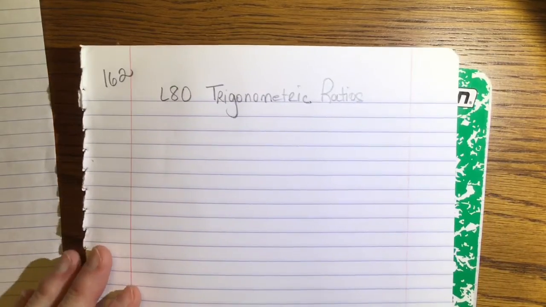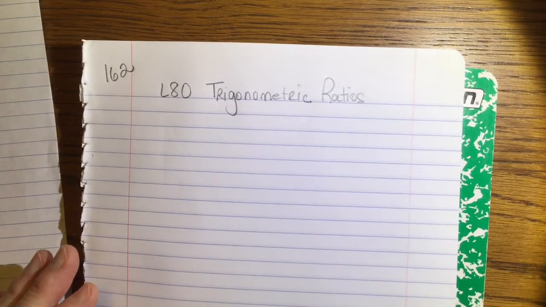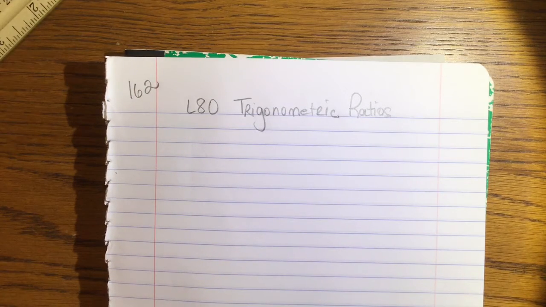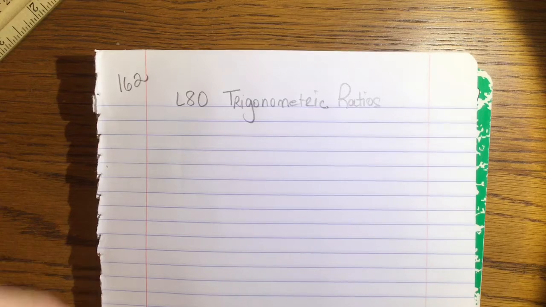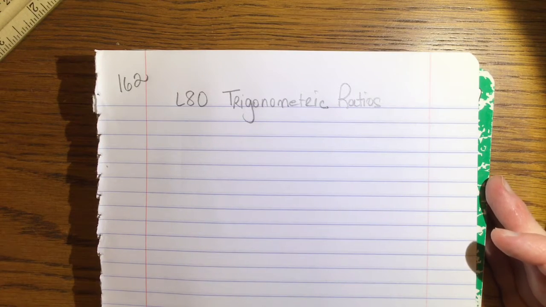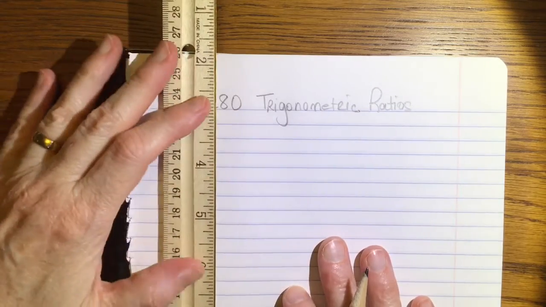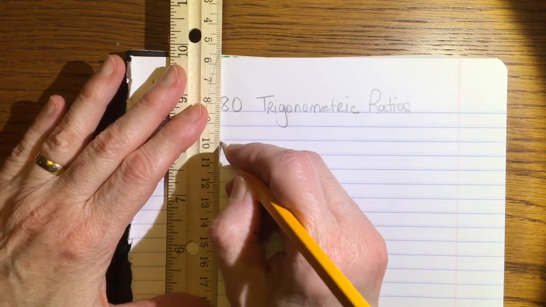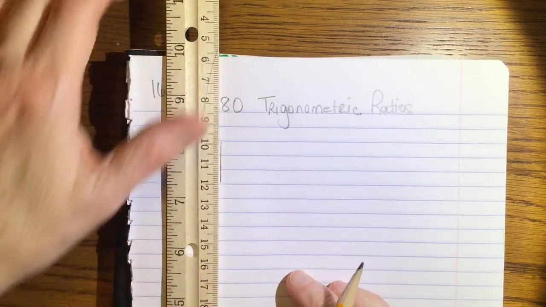Okay, trigonometric ratios. The idea of taking, in this case, a ratio is just comparing two numbers, writing it in its lowest terms, looks like a fraction, and we're going to look at them in a right triangle, and we will use somewhat the concept of the Pythagorean theorem. So I'm just going to draw a generic right triangle.